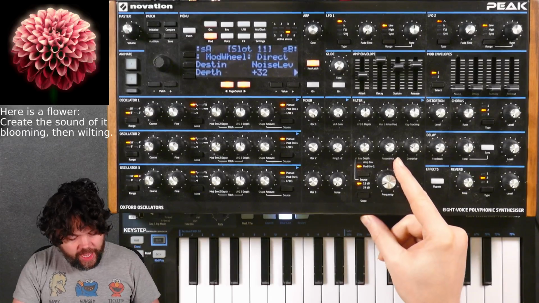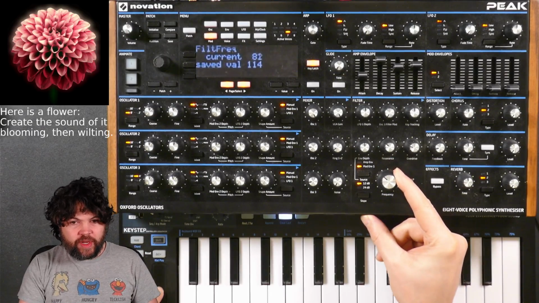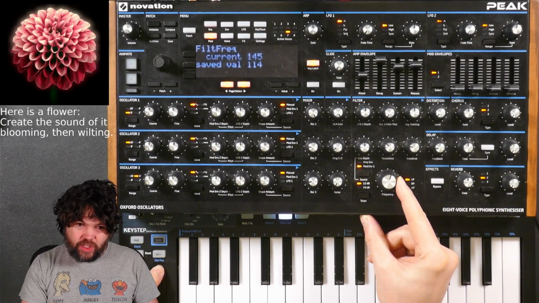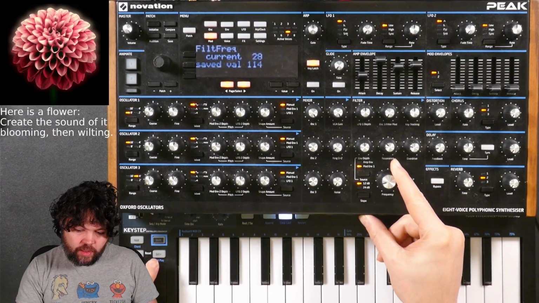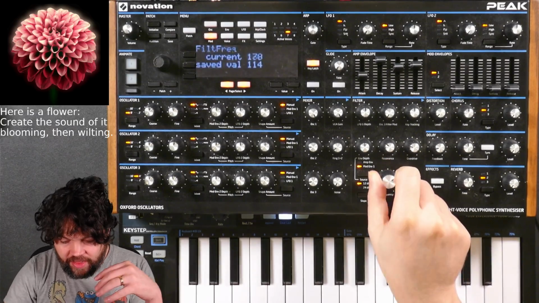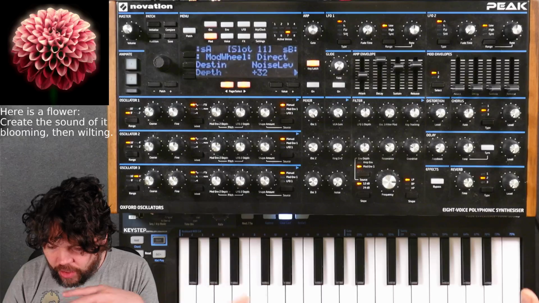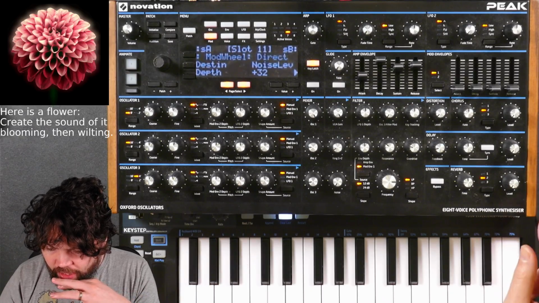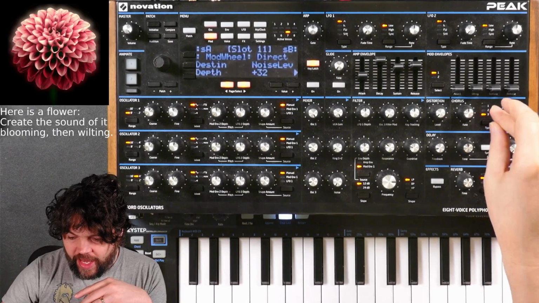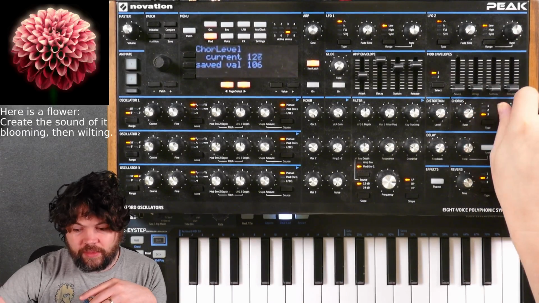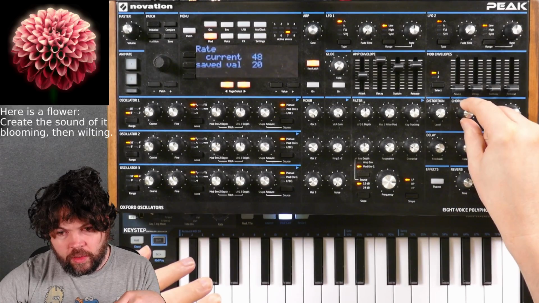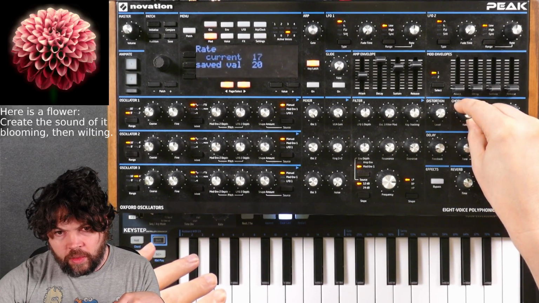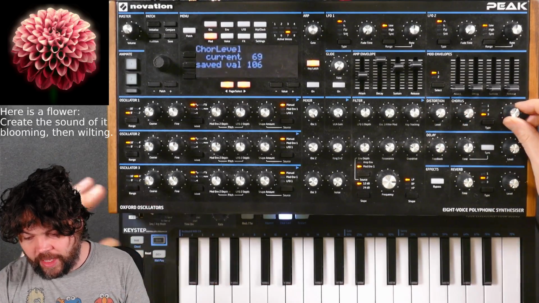So the animation is going to be opening the filter as I raise the mod wheel. And as the noise starts to come in, slowly lowering the filter. And it's going to drop all the way down. I think maybe I'd like a little bit more motion going on here. So what I might do is, though this is a stereo effect, I might bring some chorus in. Only a very small amount.